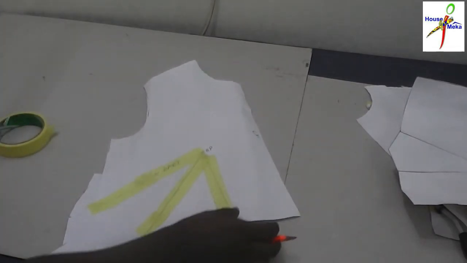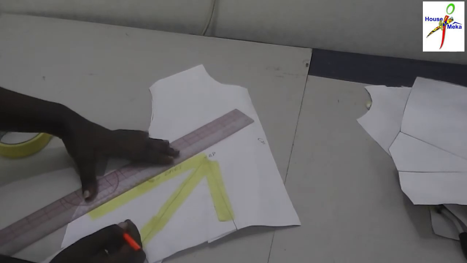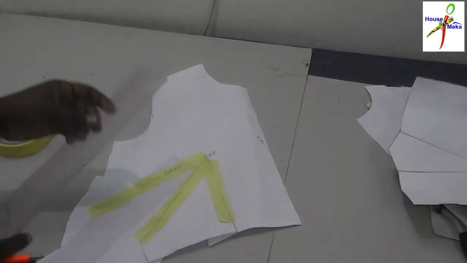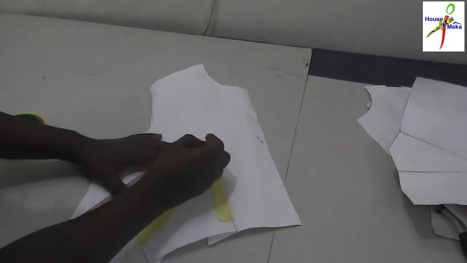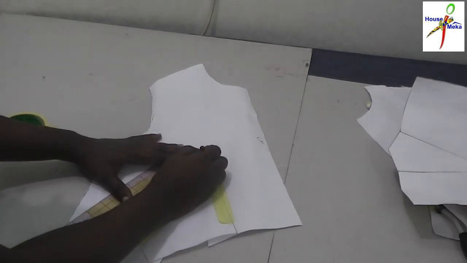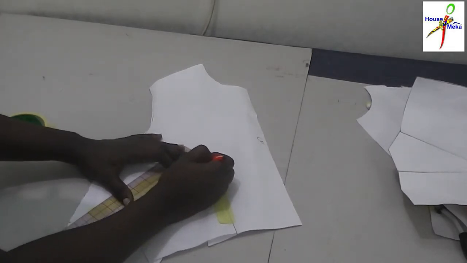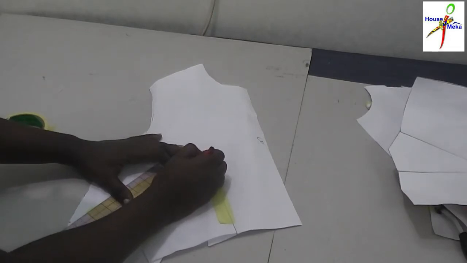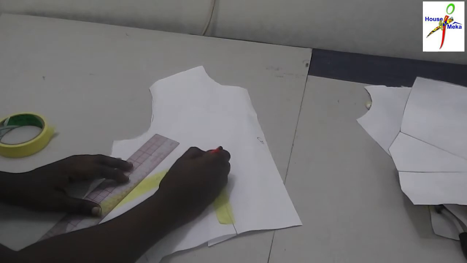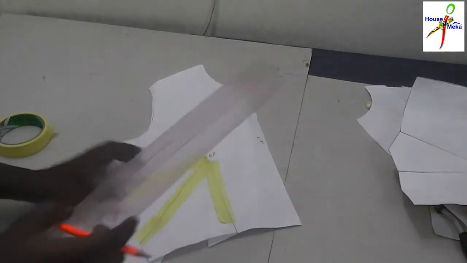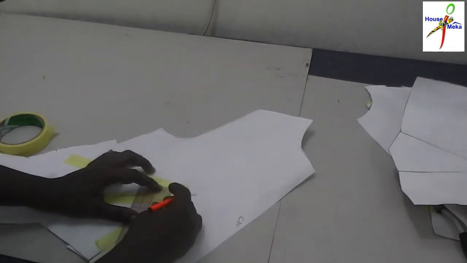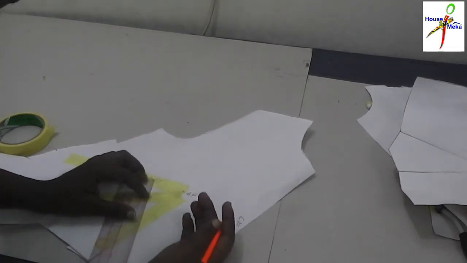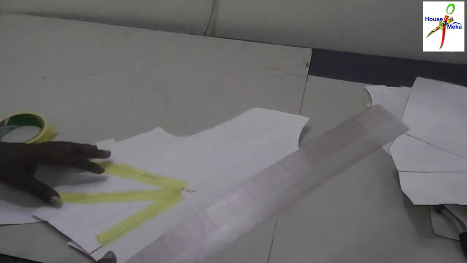Then I redraw my lines. Here, don't forget to shorten your dart from the bust point. I'm going down 2.5 centimeters. I'm going to reduce my dart by 2.5 centimeters. That's about an inch. Okay, 2 to 2.5 centimeters. Some people go all the way down to 3 centimeters.